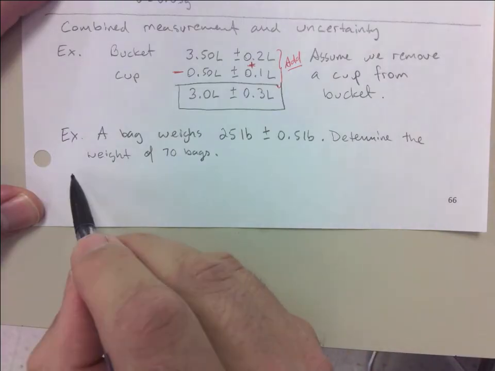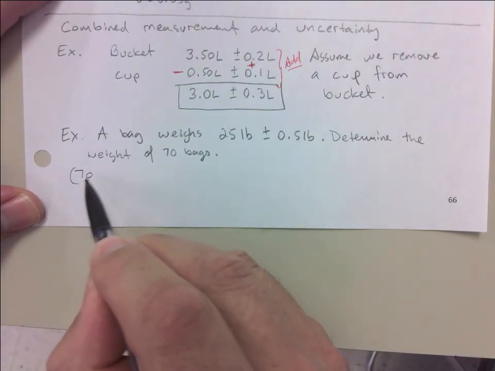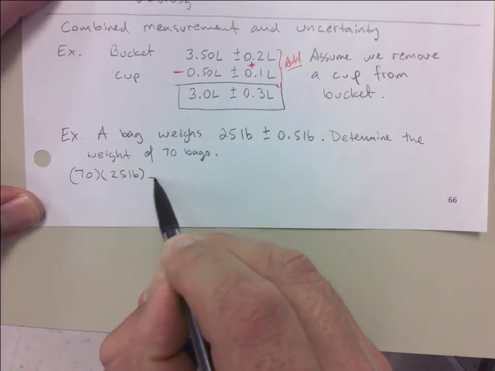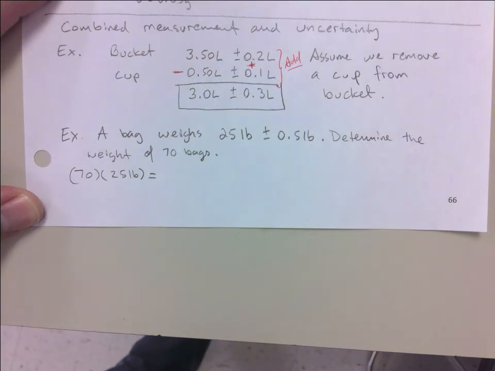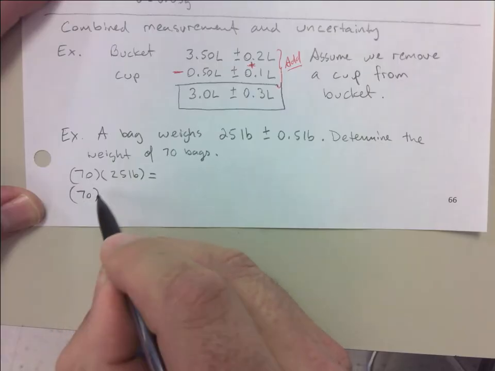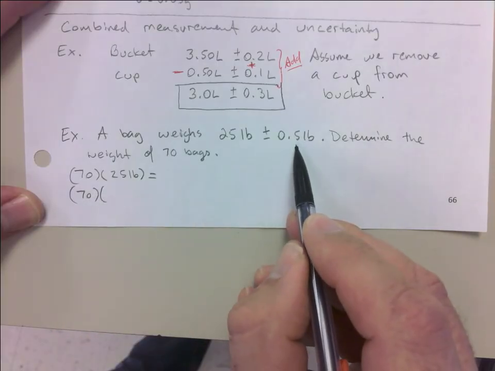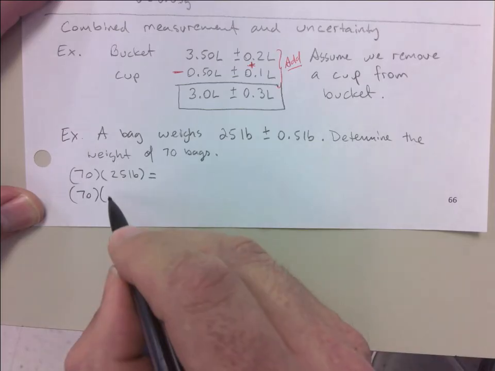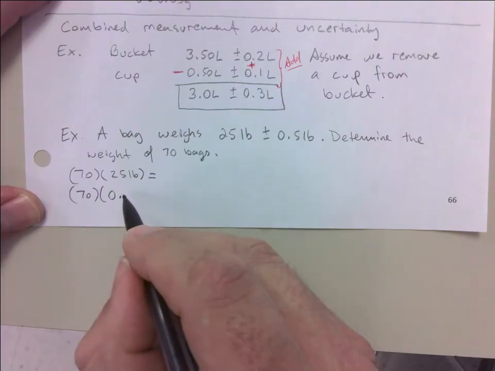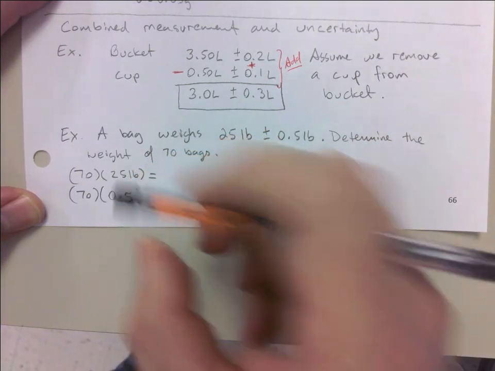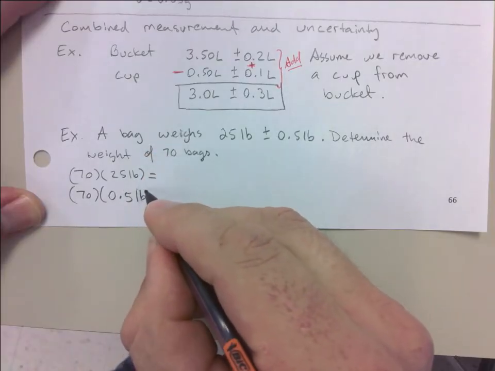So my suggestion would be just go 70, multiply it by 25 pounds. Figure out what that is. Then take 70 and multiply it by the half a pound, right? The uncertainty of every single bag. It's going to compound, right? It's going to keep adding 70 times.